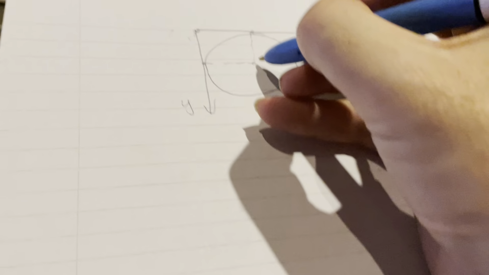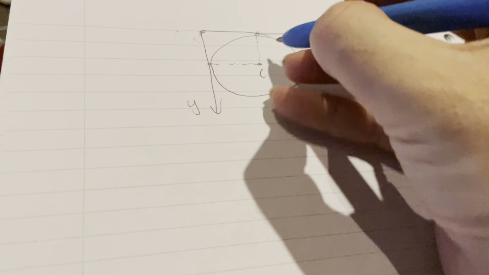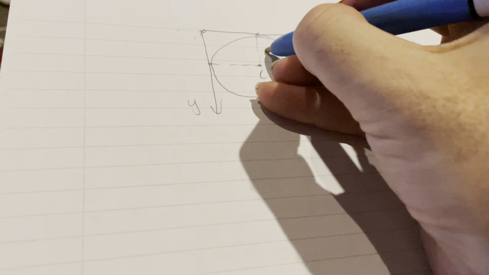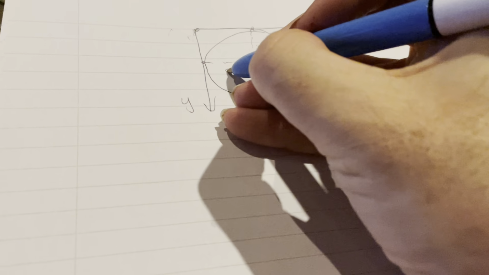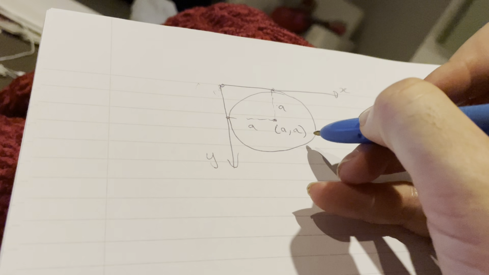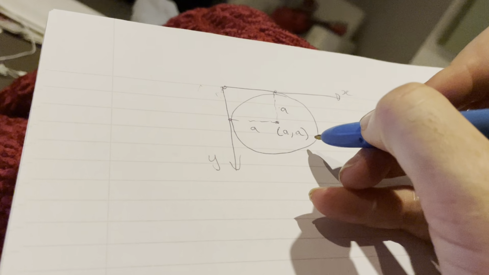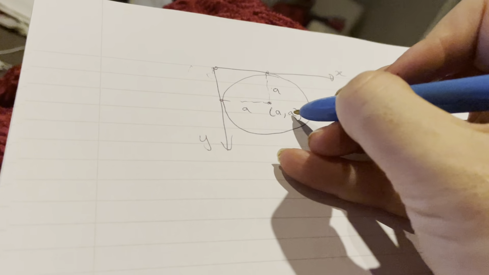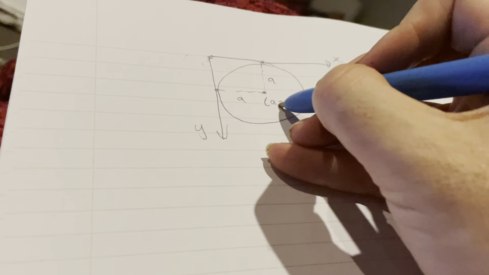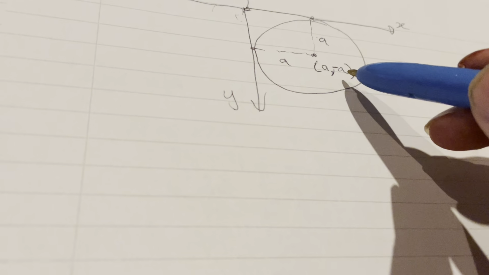So that means that if the radius of any of these circles is, say, a, then the center is (a, a). Well, (a, minus a) in this case. Let me think about that. It's (a, minus a) because it is in the fourth quadrant. So the center is (a, minus a).